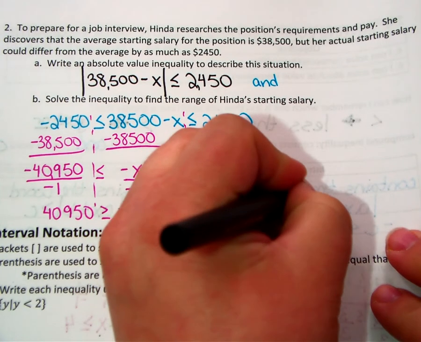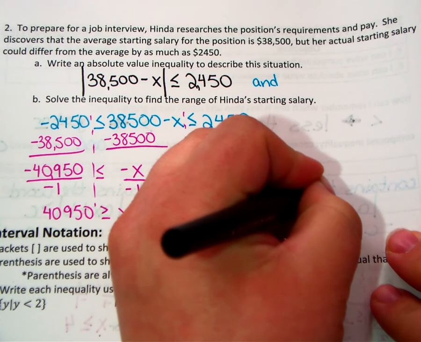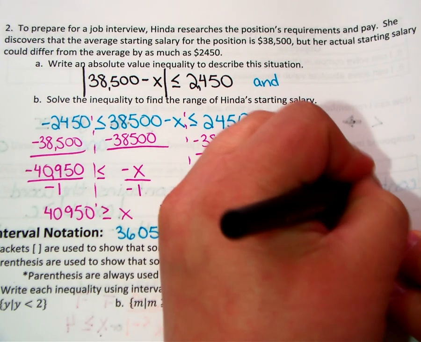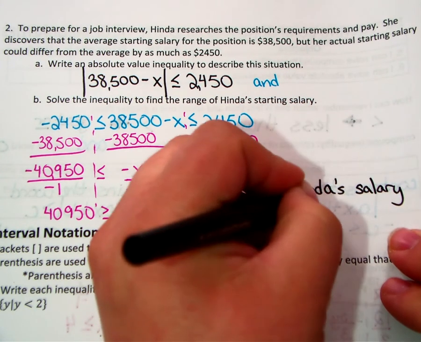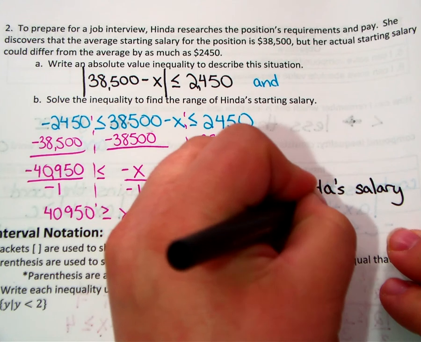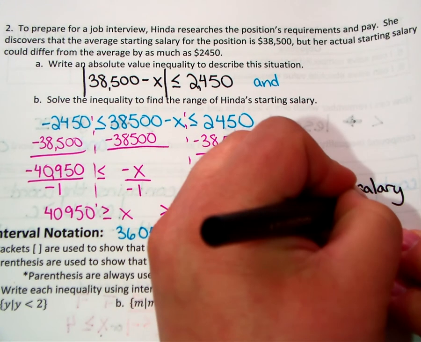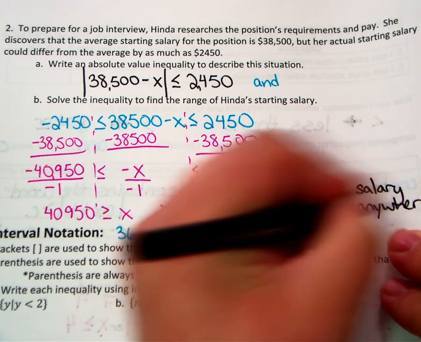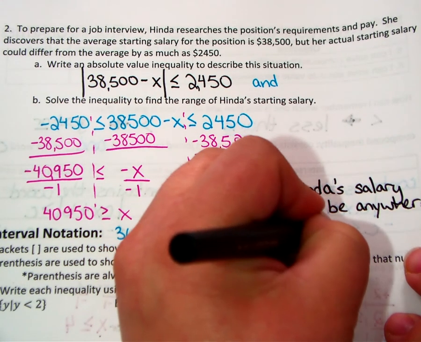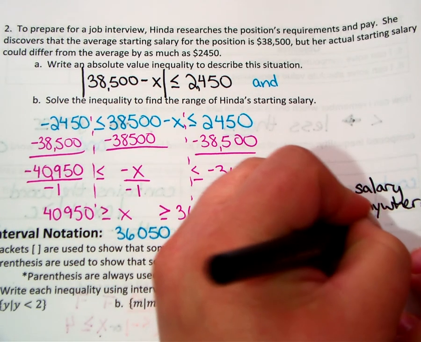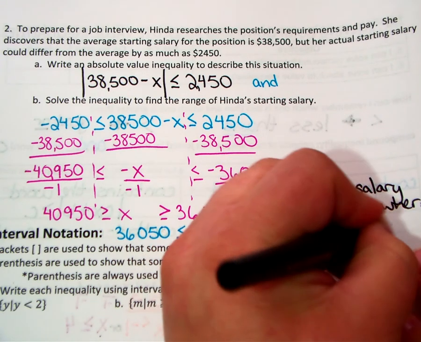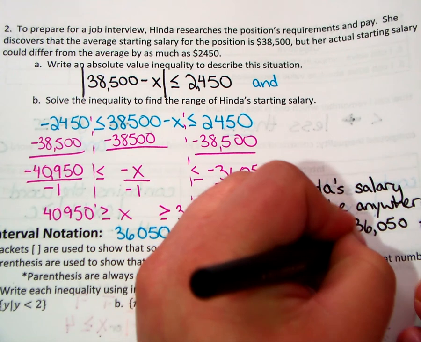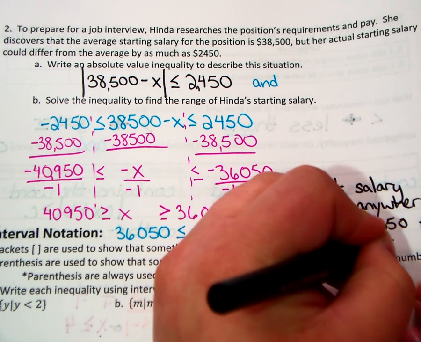So Hinda's salary will be anywhere from $36,050 to $40,950.